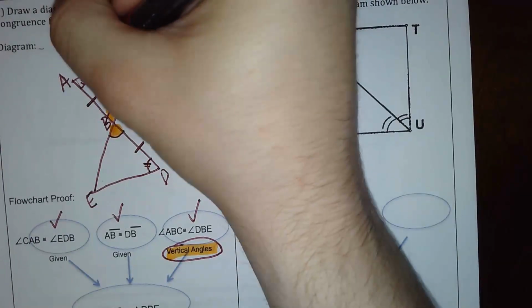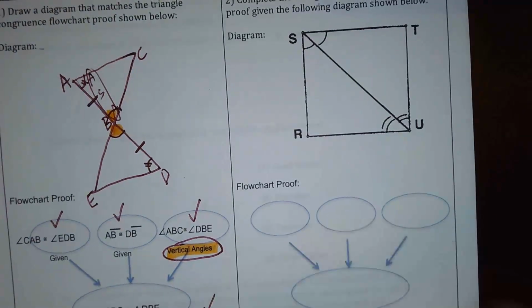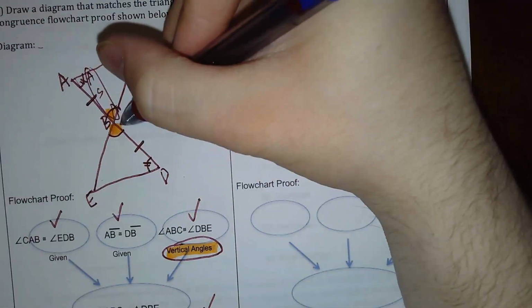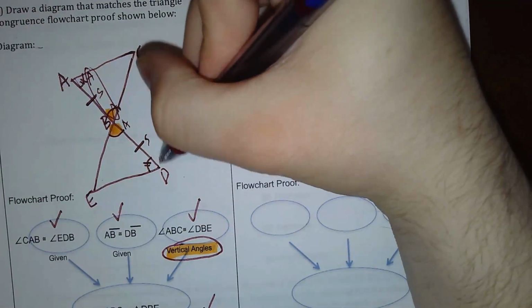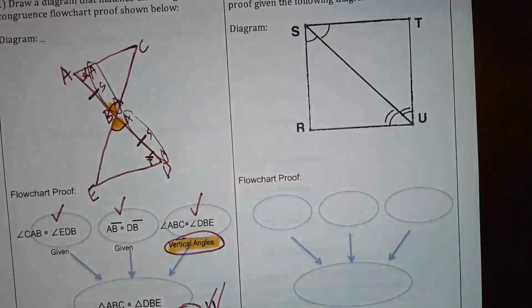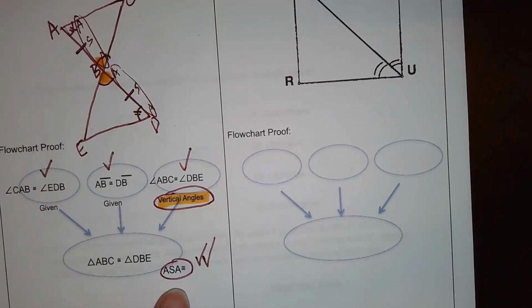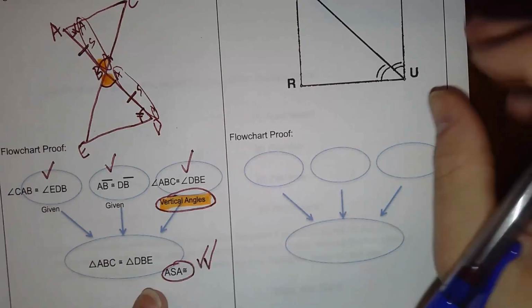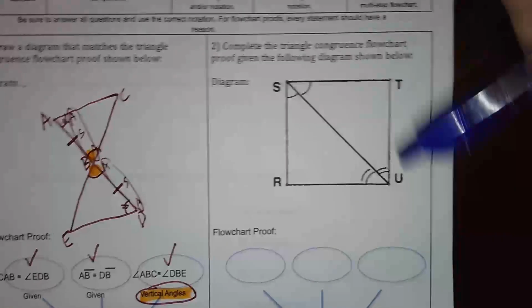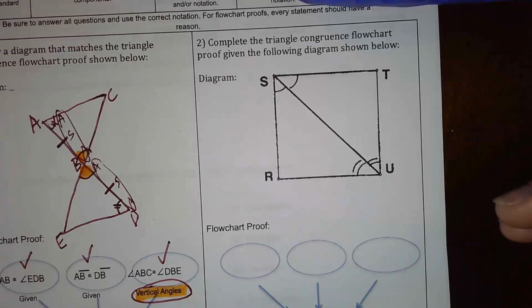So let's see what it spells. We have an angle, we have a side, we have an angle. Good. Let's check the second triangle. We have an angle, we have a side, and we have an angle. Good. So this diagram will match the description or flowchart proof shown here. Angle side angle does check out. Okay, next up is a proof that we need to construct ourselves based on the diagram.